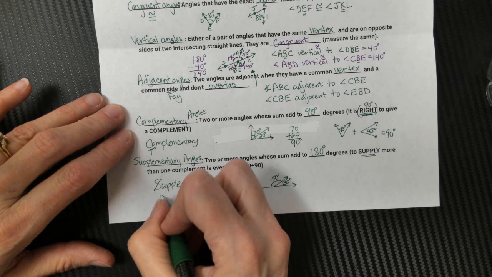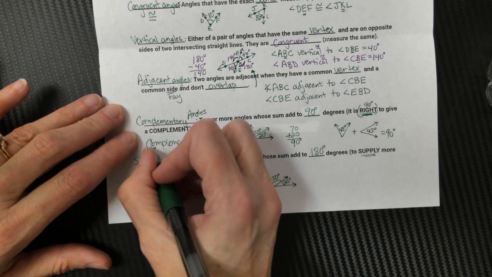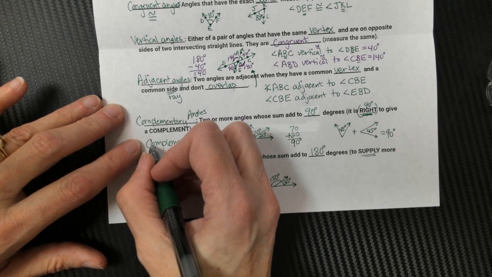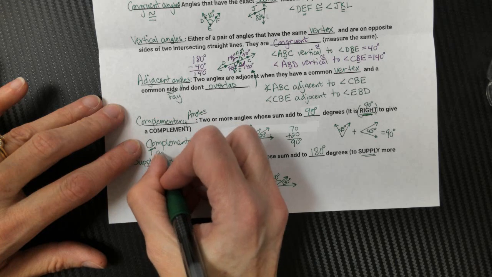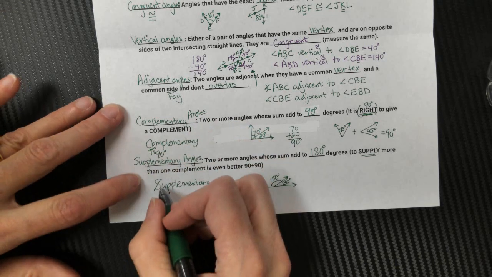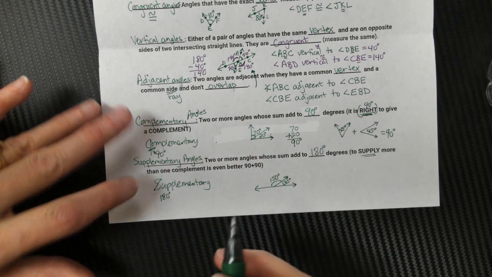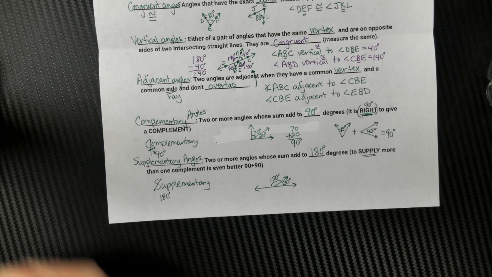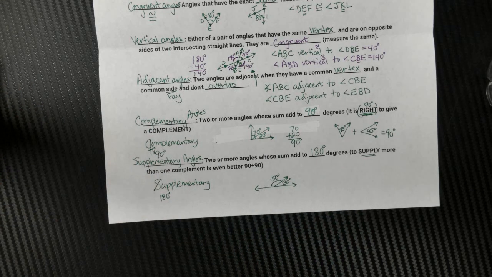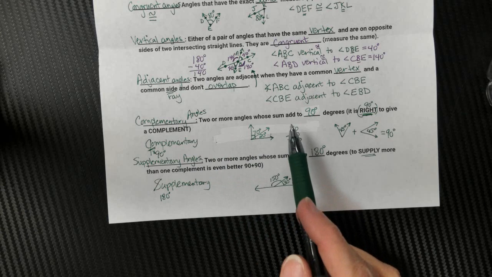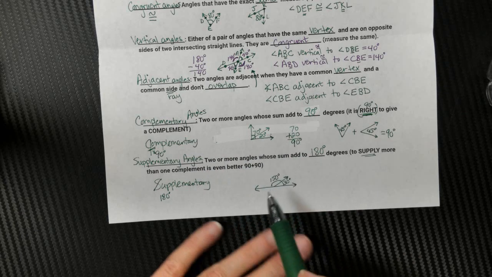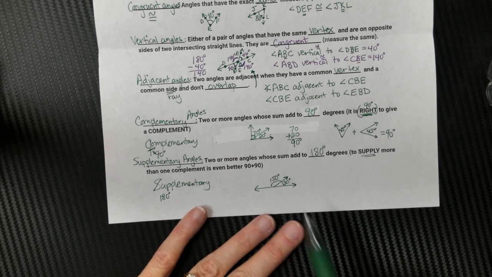So that gives you that 180 degrees. So the C that you bring down will give you the 90 degree look, and the S, when you make a slash through it, will give you the 8 and 180. My apologies for messing those up. We're just going too fast. This is complementary angles. It is right to give a complement, and supplementary angles have to add up to 180.